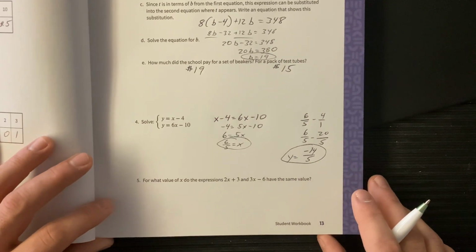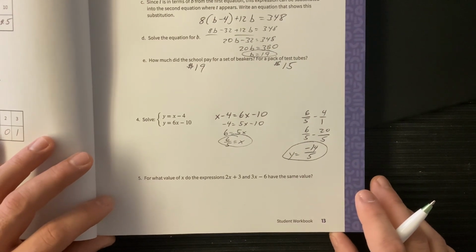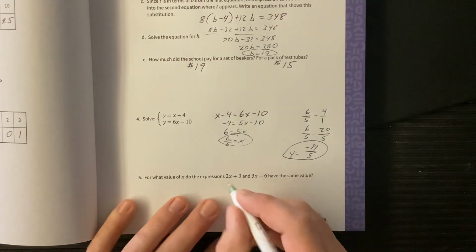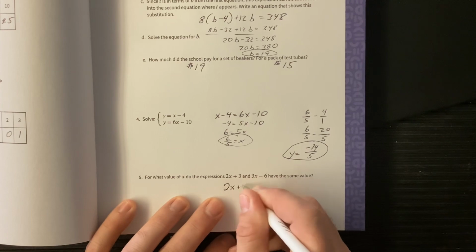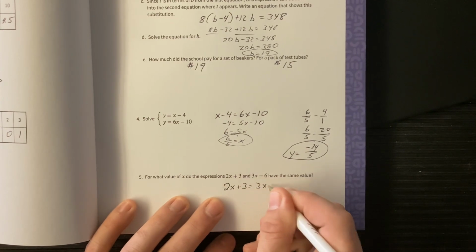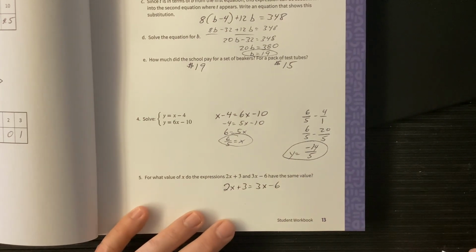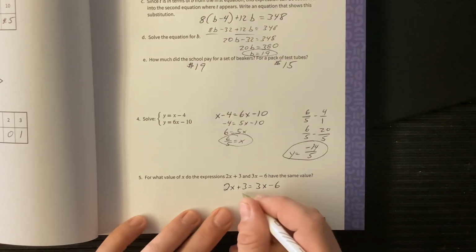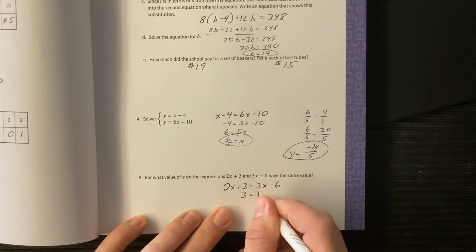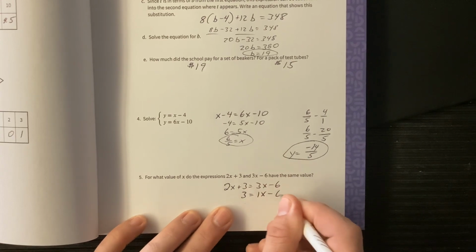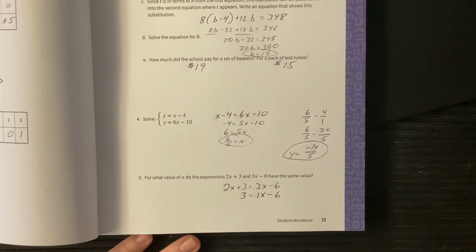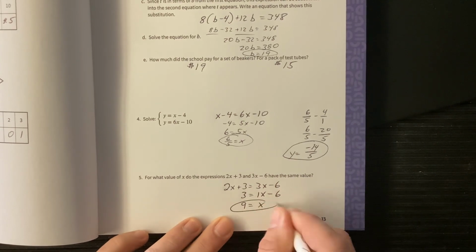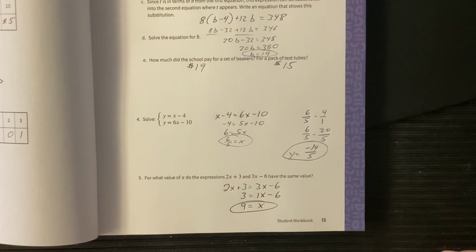Question number 5. For what value of x do the expressions have the same value? So if they have the same value, I'm going to put them equal to each other and I'm going to solve for x. Subtract 2x or subtract 3x, up to you. I'm going to subtract 2x from both sides. 3x minus 2x is just an x or 1x. Add 6 to both sides. And it tells you that x will be 9.